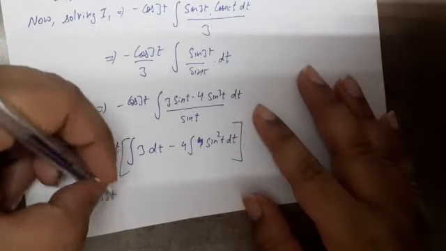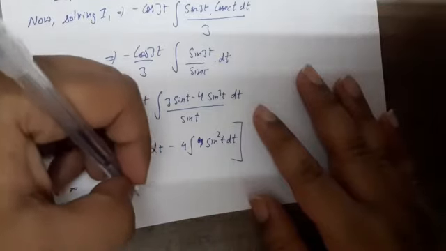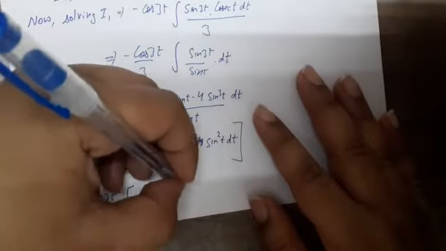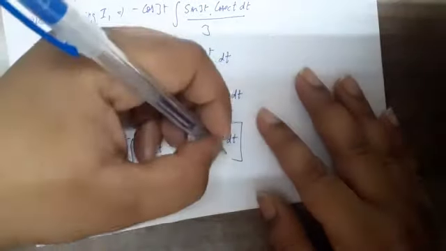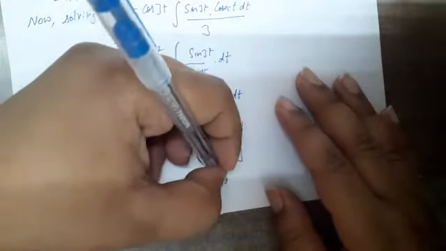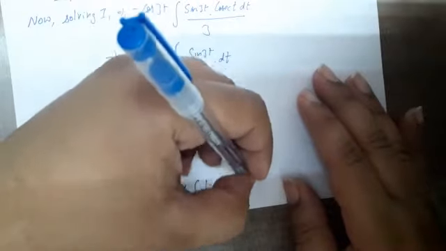Sin square t can be written as (1 minus cos 2t) upon 2.